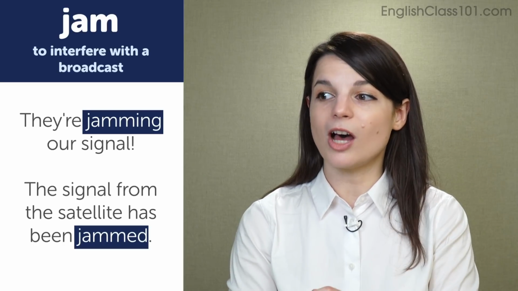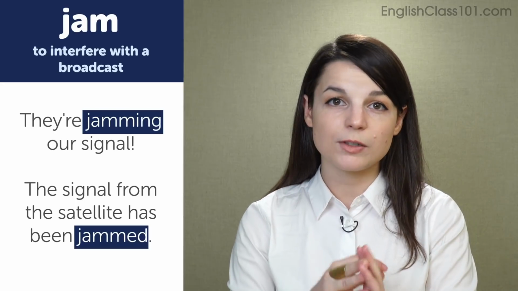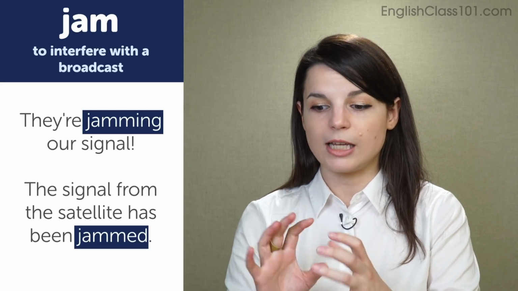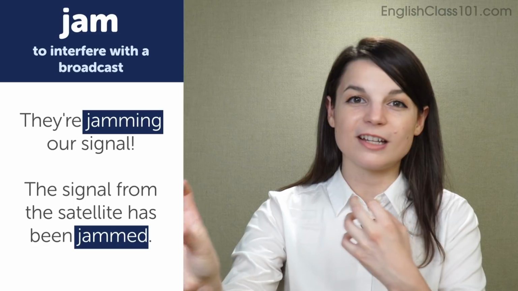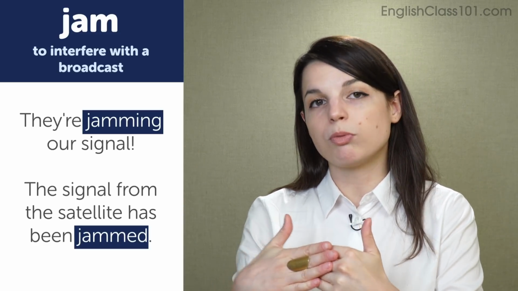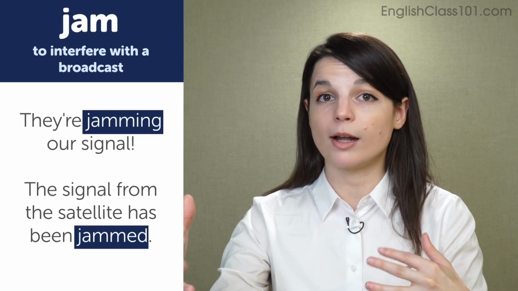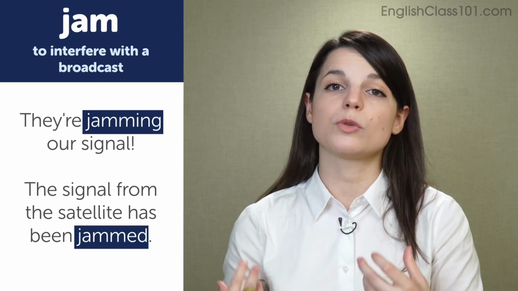You will see this a lot in spy and police and suspense movies relating to technology. Like you can jam your enemy's signal and they can't get any communications out, for example. So you block someone's communication or you block someone's ability to broadcast information. We use jam to refer to that.